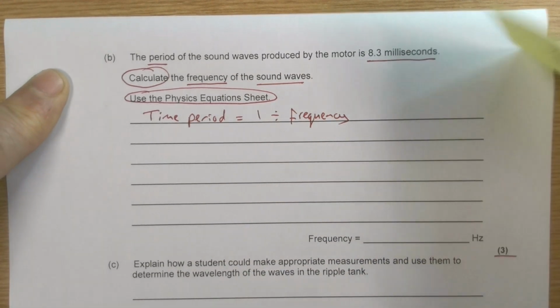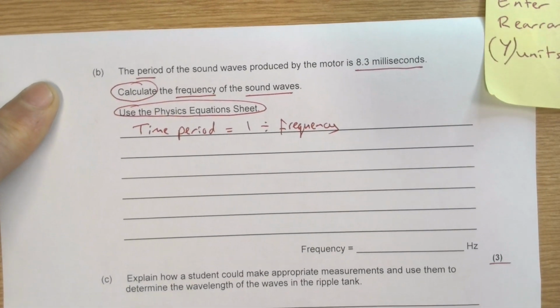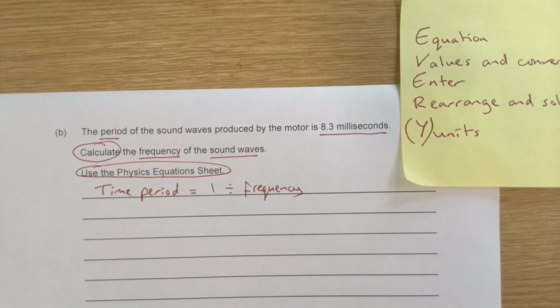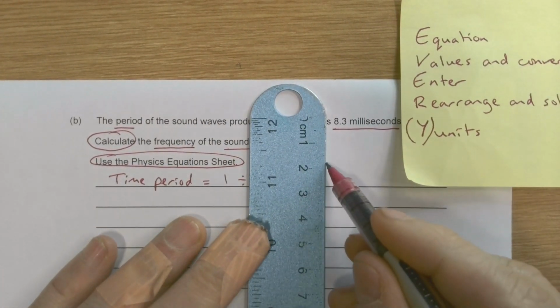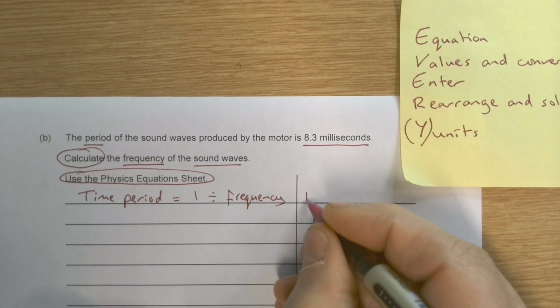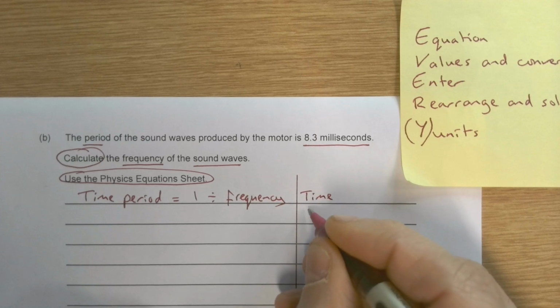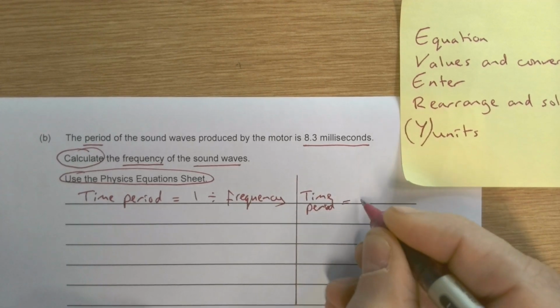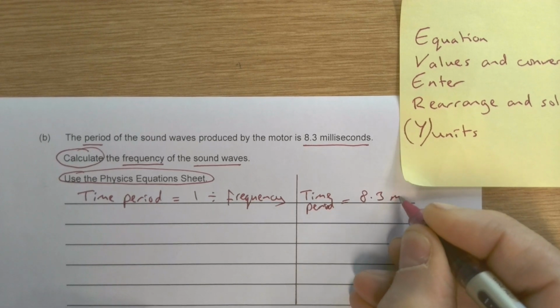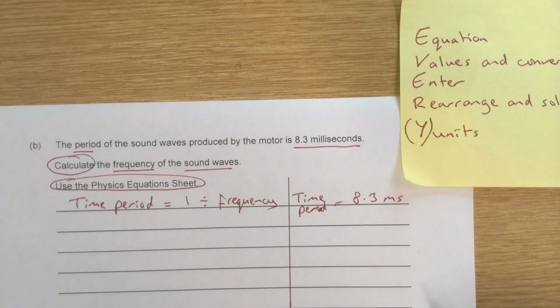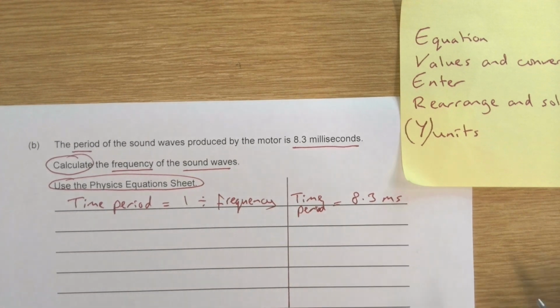So I've got the equation. The next thing I'm going to do is write down the values. I've got a line on the side here, and the only value I've got is the time period. So time period equals 8.3 milliseconds. Be really careful here. Milliseconds is an unusual unit for time, so we don't use it.